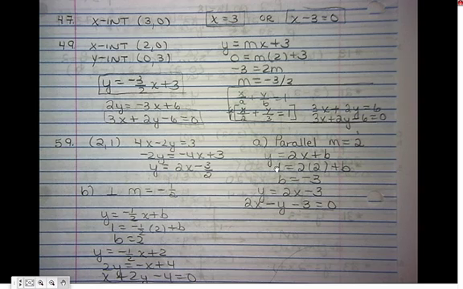So the first thing that I did, I know the y-intercept, or the b value, is 3. I found the slope by putting in one of the ordered pairs. I put in (2, 0) to find out the slope. So I know my equation is going to be y equals negative 3/2 x plus 3. But they put it in general form. So they asked for general form.